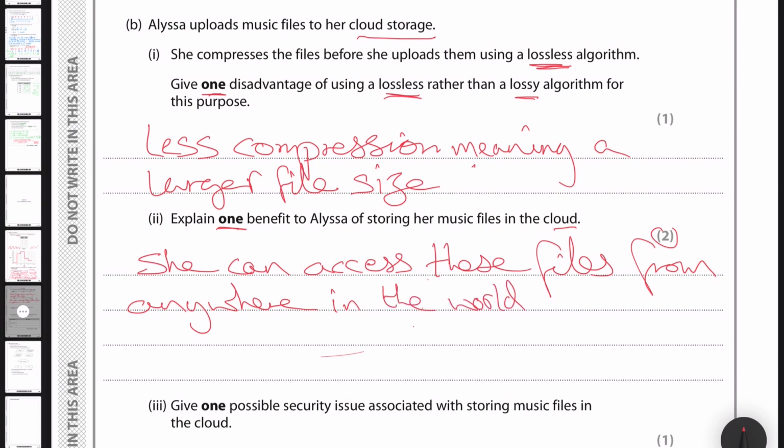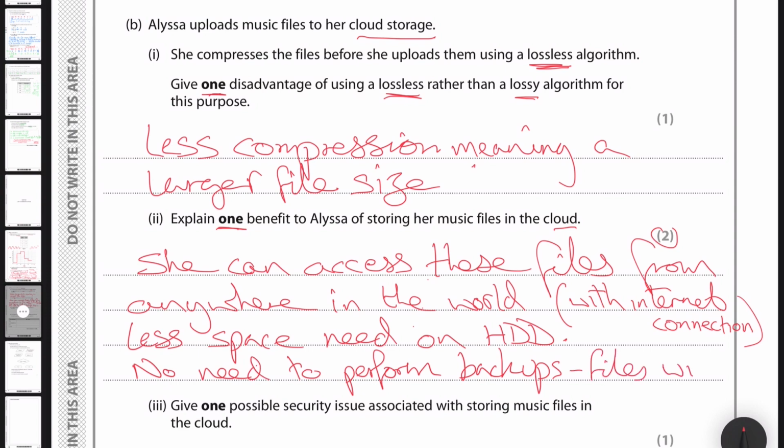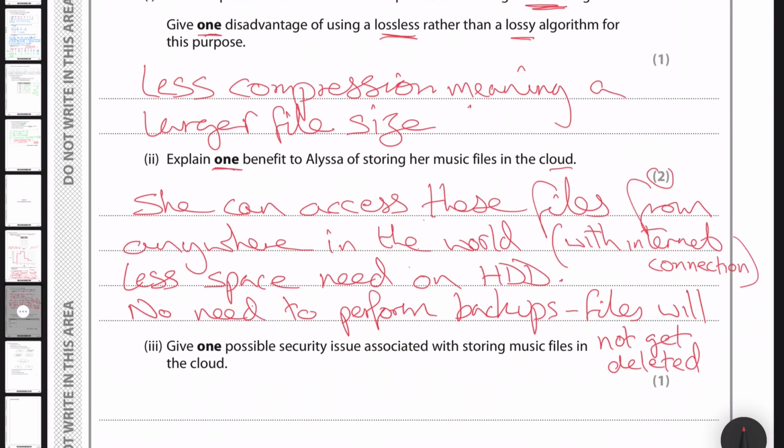I'll put with internet connection. What else? Less space needed on our drive. No need to perform backups. Files will not get deleted by accident. Okay. What else have we got?